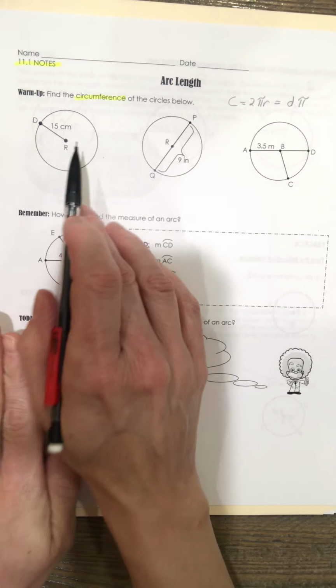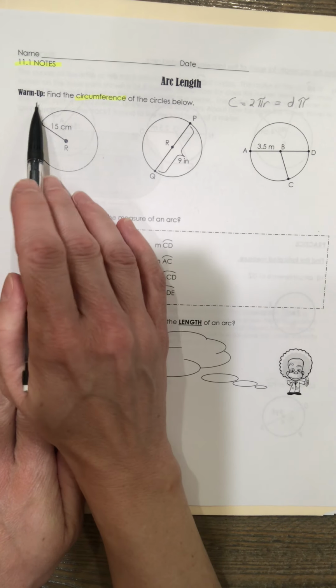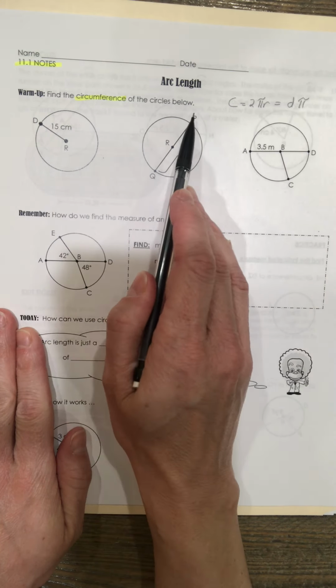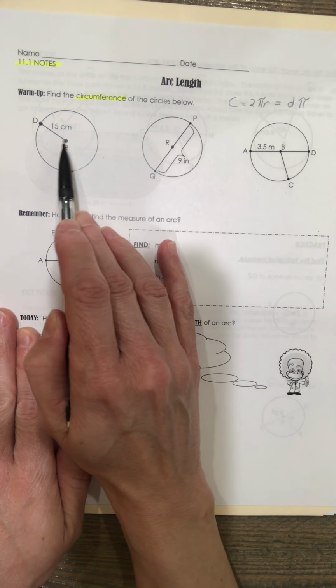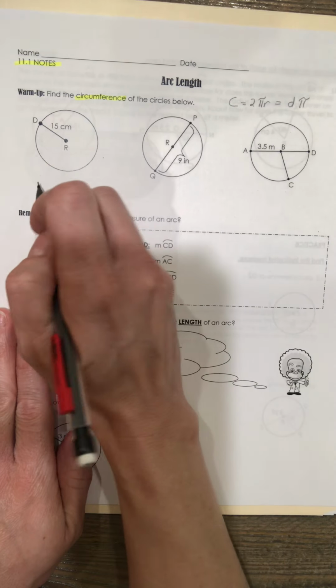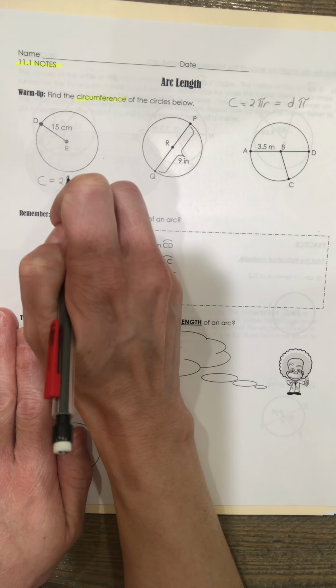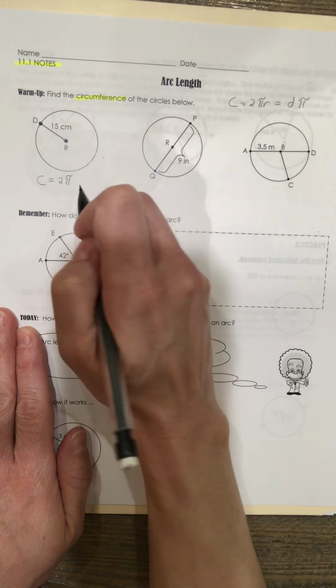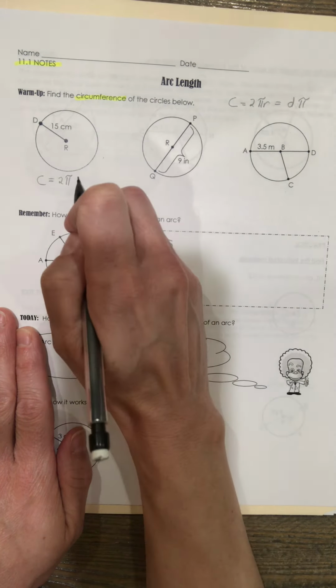For example, the first circle in the warm-up says, find the circumference of the circle below. I'm given the radius because I'm given the distance between the center and a point on the circle. So my circumference is equivalent to 2 pi r, and for the r, I'm putting in 15. If I leave this in terms of pi, the answer will be 30 pi centimeters. That means you're not multiplying by pi, you're leaving the answer in terms of pi.